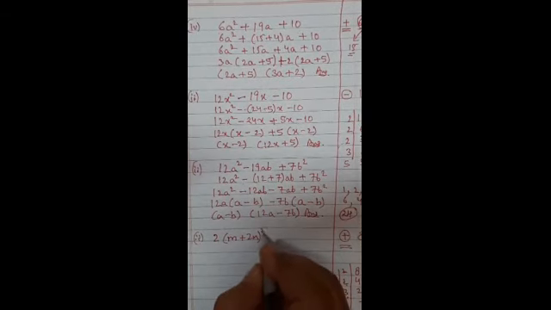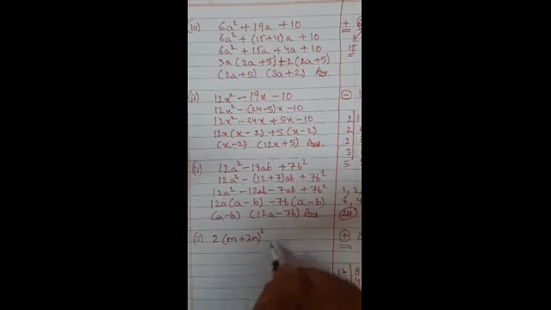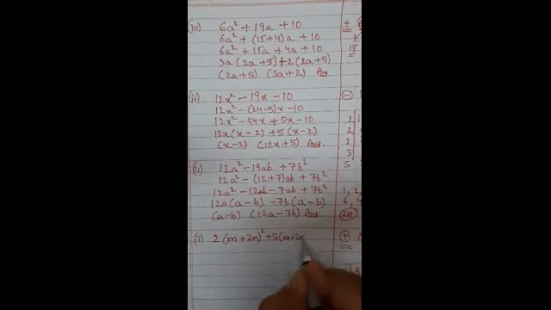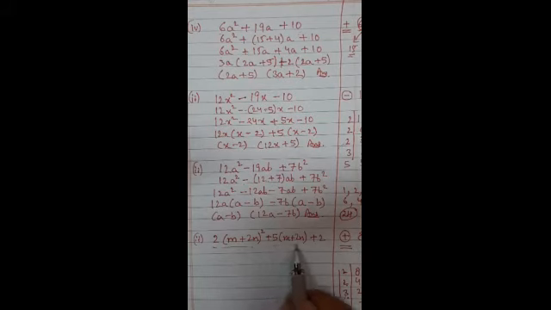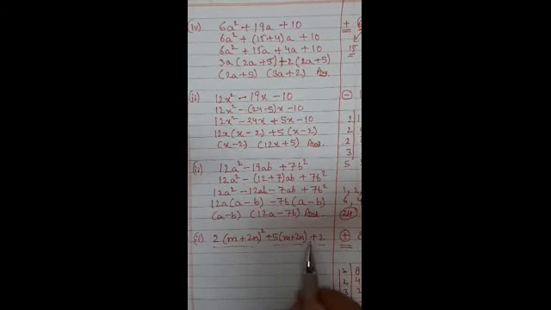So here we have 2 into in bracket m plus 2n whole square plus 5 bracket m plus 2n plus 2. Now this is still a trinomial. This will be taken as a single term because they are in multiplication. This is another term and this is the last term. Plus is the separator. So we have 1, 2, 3 terms. So trinomial has to be factorized.